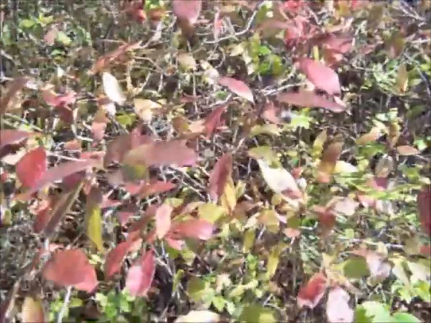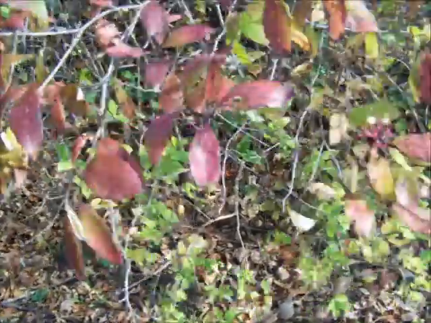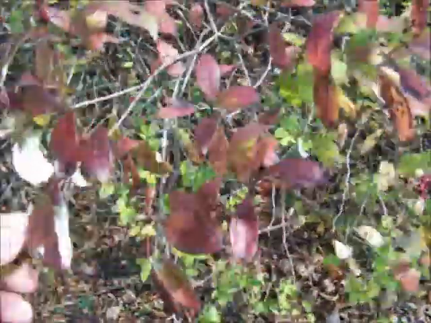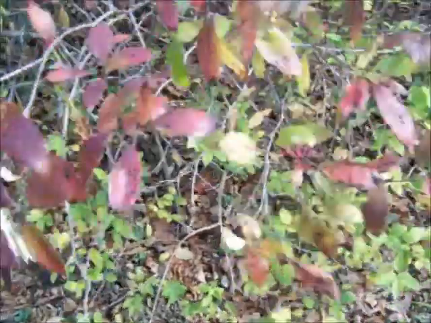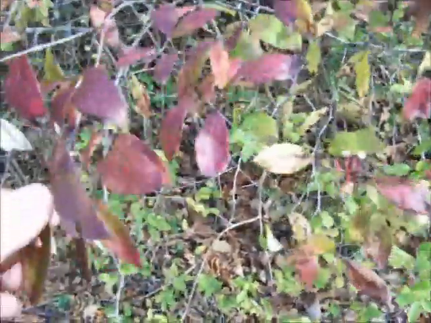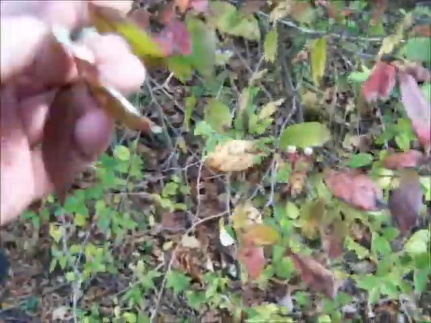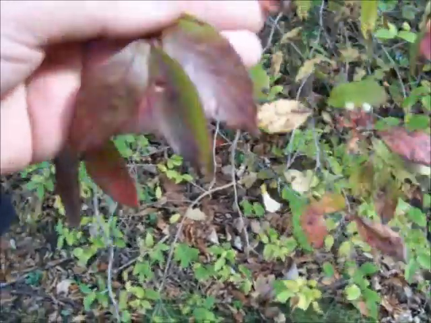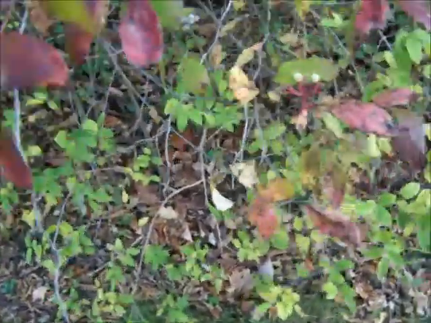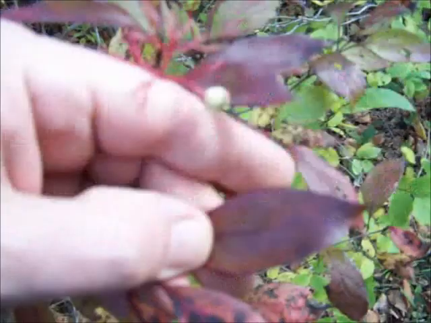Now, I know what a maple leaf looks like. That most definitely is not a maple leaf. That kind of looks like a cherry leaf or something. So I know it's not a maple. Now let's see, ash. Ash has a compound leaf, which means that the leaf is actually made up of a whole bunch of little leaves.